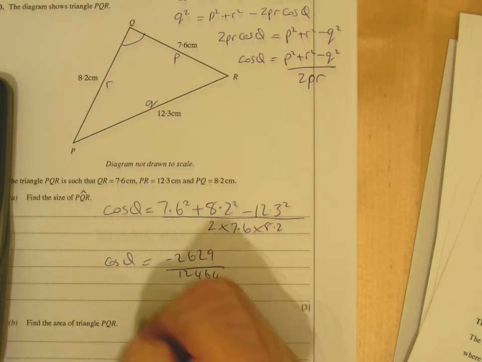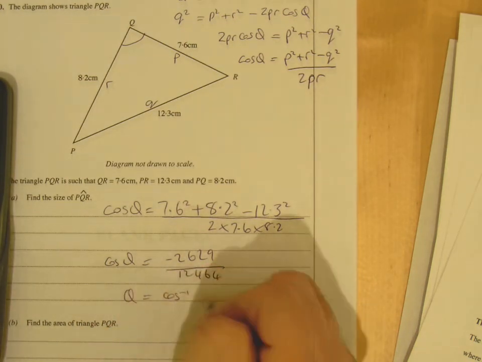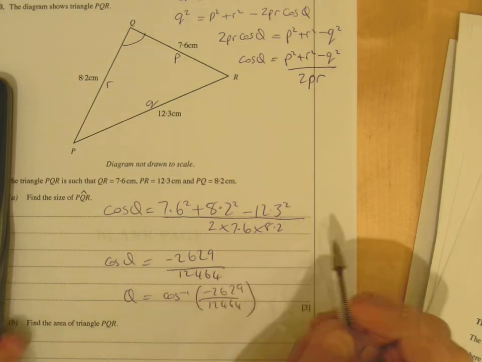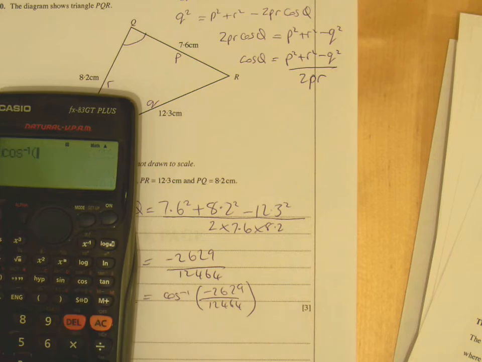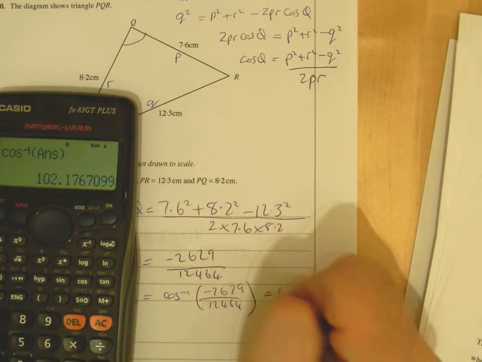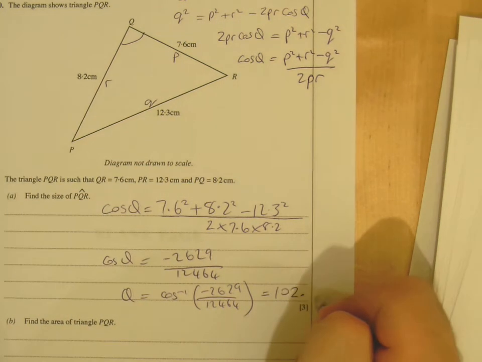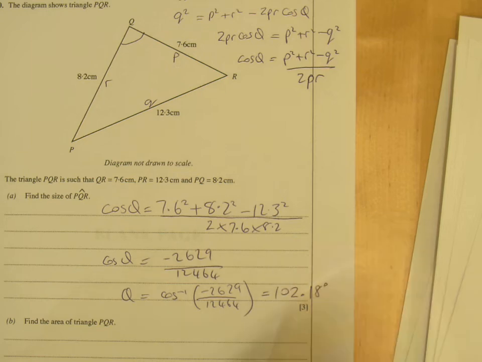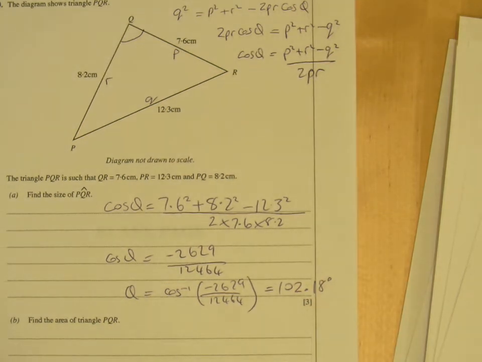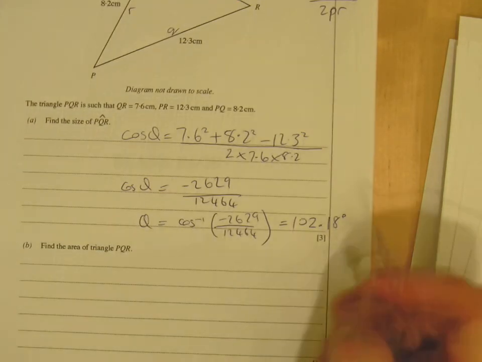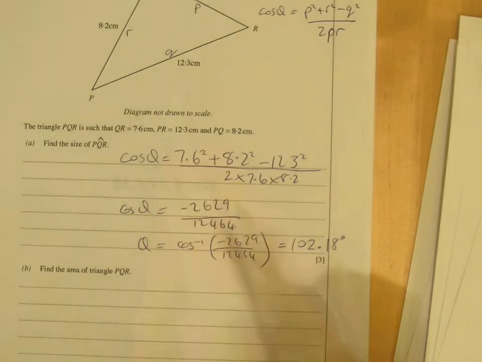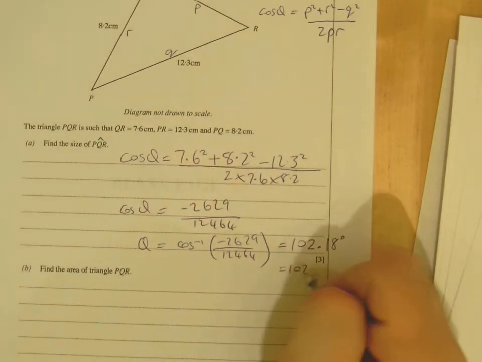Of course, then to get q, you need to do cos to the minus 1 of that. Okay, so on my calculator, I do shift cos, and I'll just press the ans button, and then it'll come out for me 102.17, okay, or 18 degrees, 2 decimal places. Or you can put it as 1 decimal place because the value's in there.